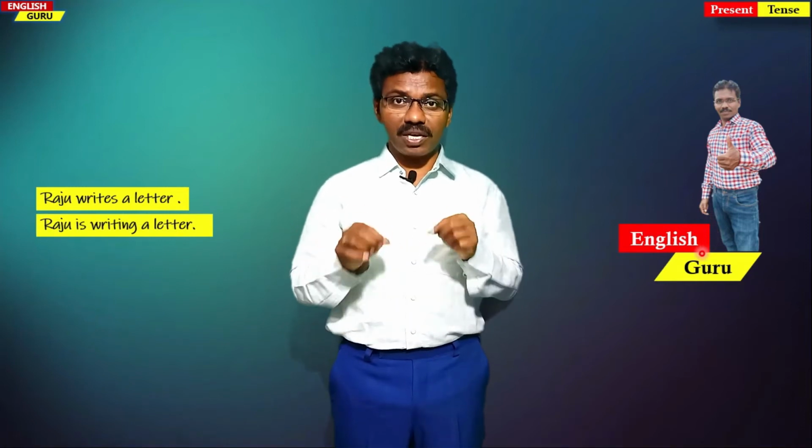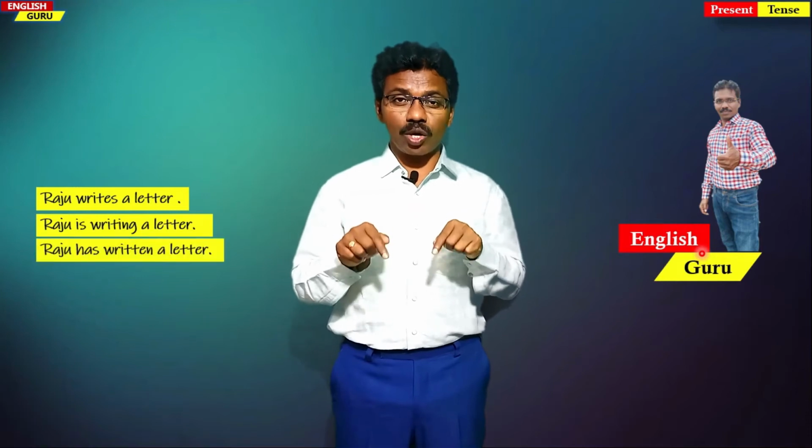When I say Raju writes a letter, which means he writes a letter regularly every day. Whereas if I say Raju is writing a letter, which means he is writing now at present. So it's a going on activity. Whereas if I say Raju has written a letter just now, he has completed writing a letter just now, 1 hour ago. Or if I say Raju has been writing a letter, which means he started writing a letter in the morning, he may be continuing even now also, and he may continue after 1 hour also.